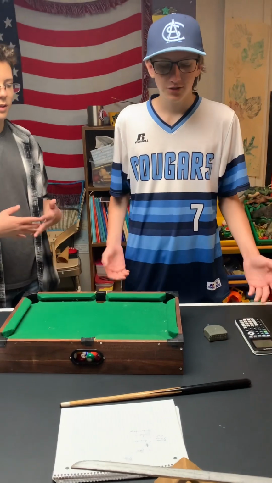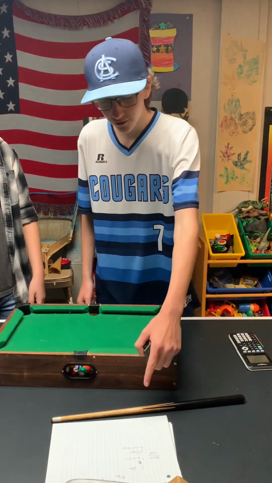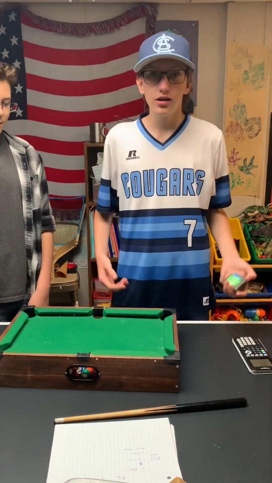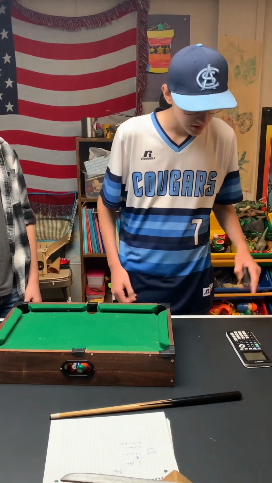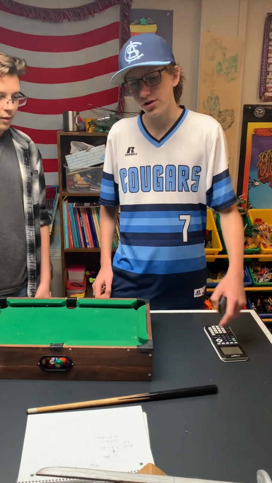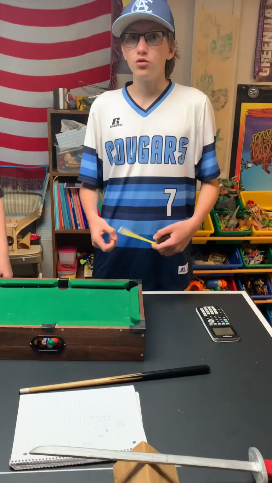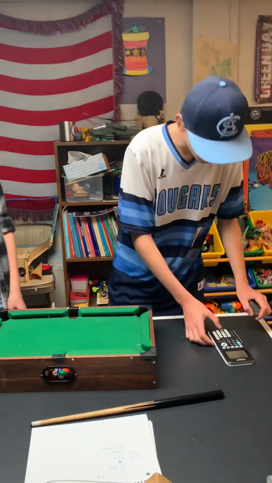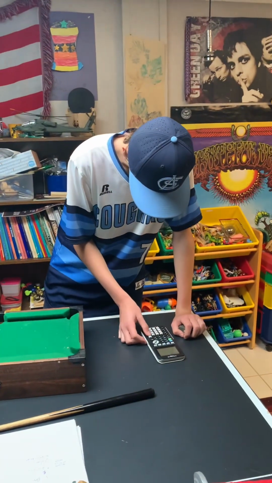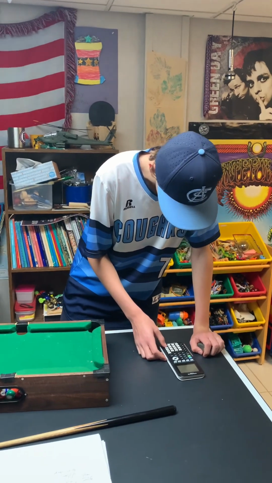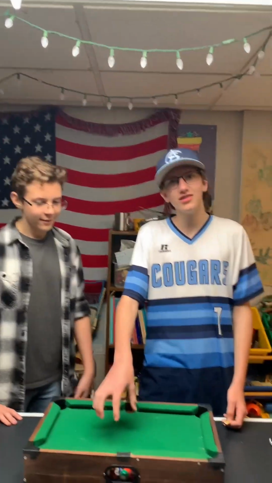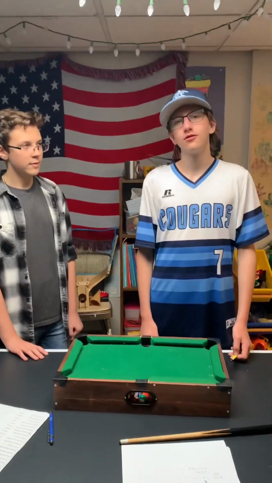And then, to find the volume of it, it's the area of the base times the height. And we know the area of the base, it's 240 times the height, which is 4. 240 times 4 is 960. So this pool table is 960 inches cubed for the volume.